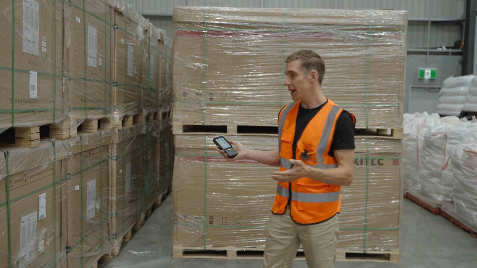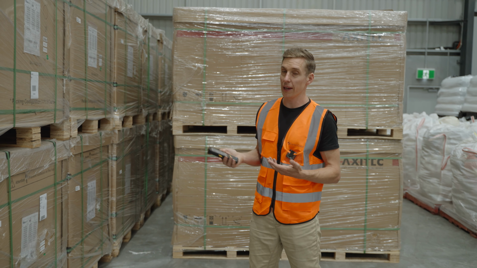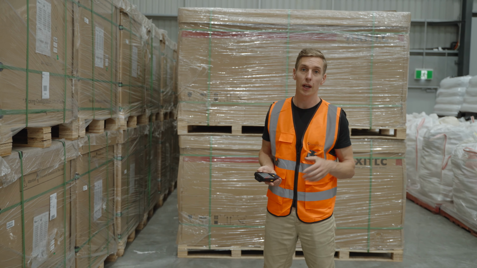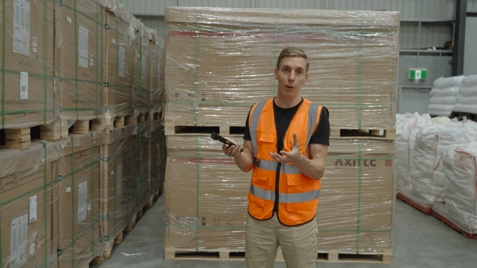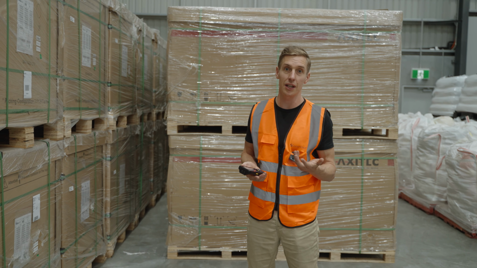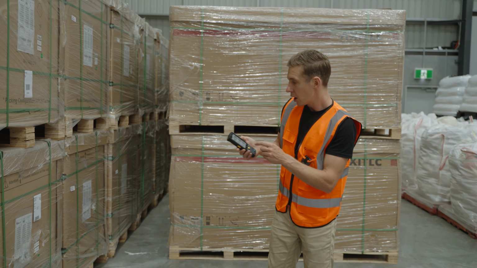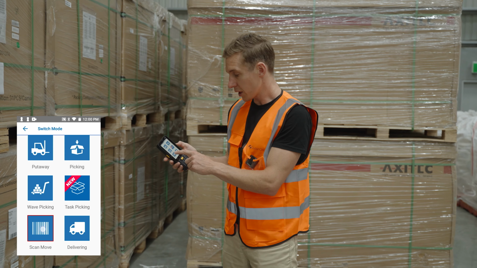So what I've got here in my example is a whole lot of pallets full of solar panels. Now each of these solar panels has an individual serial number, but when this stock arrived it was put away simply as a blob of 31 solar panels per pallet. The serial numbers had never been recorded. So to record those serial numbers, what I'm going to do is go into the scan move screen.